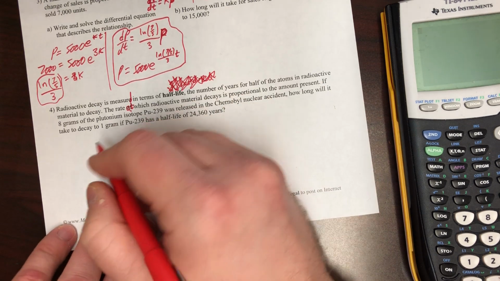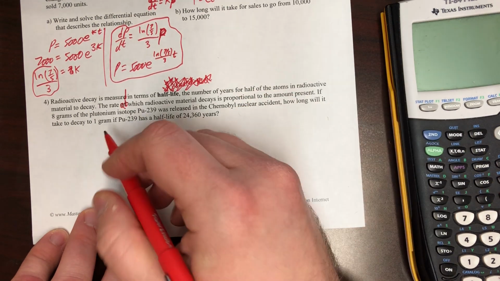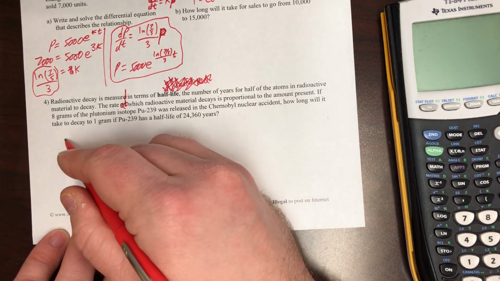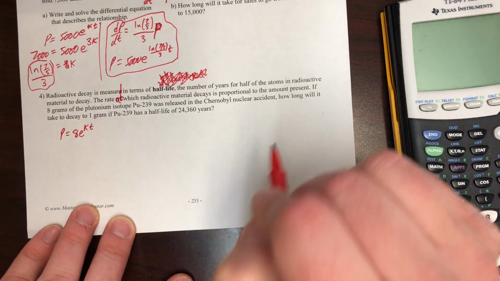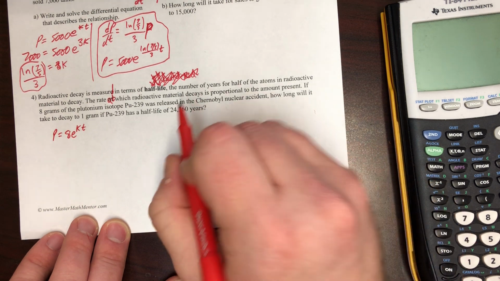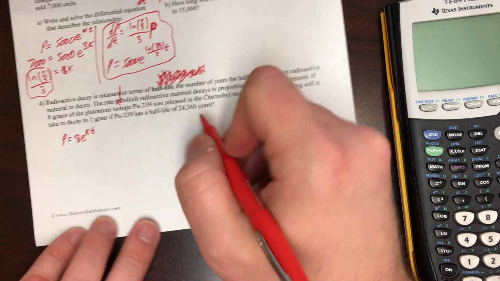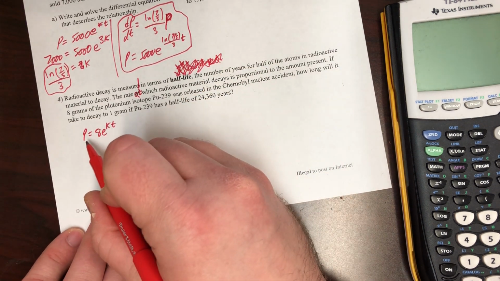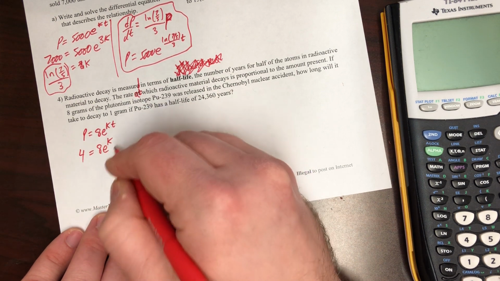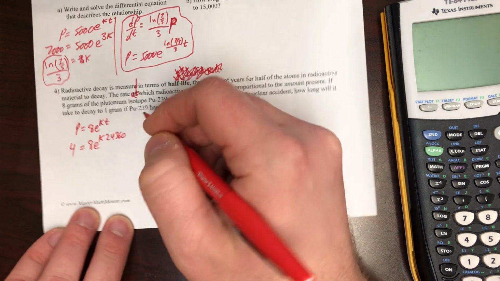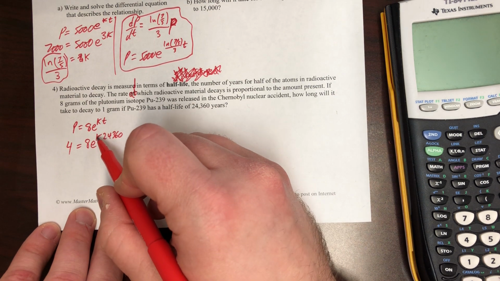So anyway, okay, I know that 8 grams was released, so our initial population was 8 grams. And I know the half-life is 24,360 years, so I'll make time in years. And I know that if I start with 8, then I end with 4, because that's what half-life means. Right? And we just got to find out what k is.